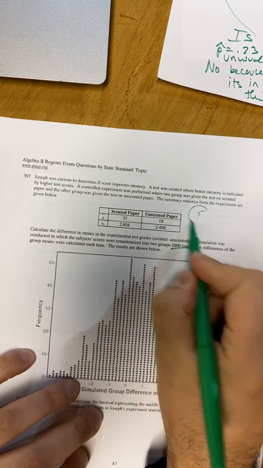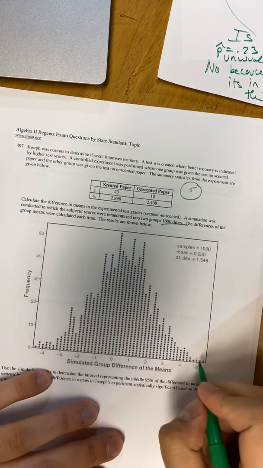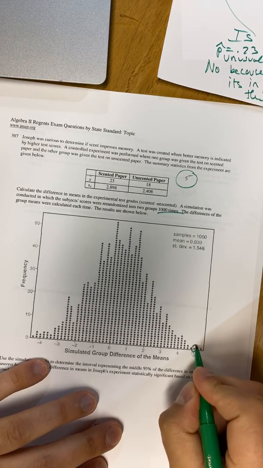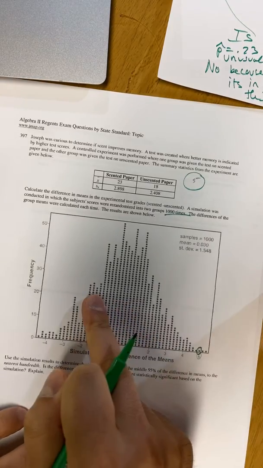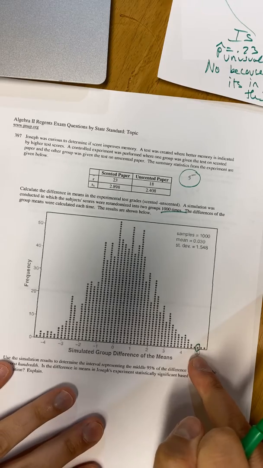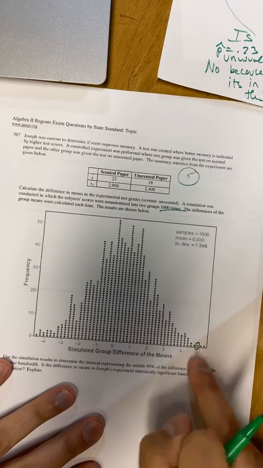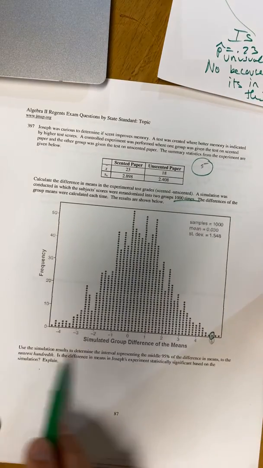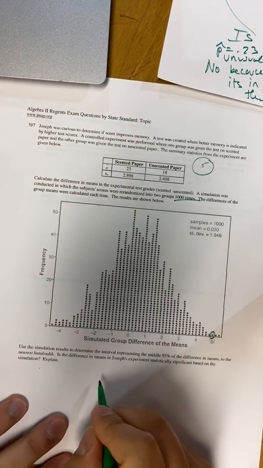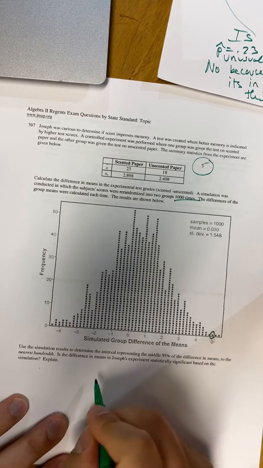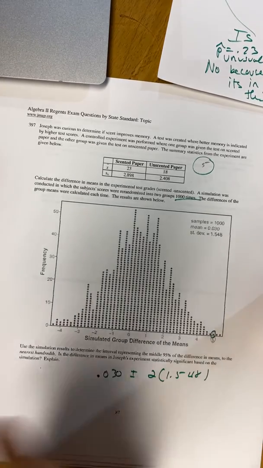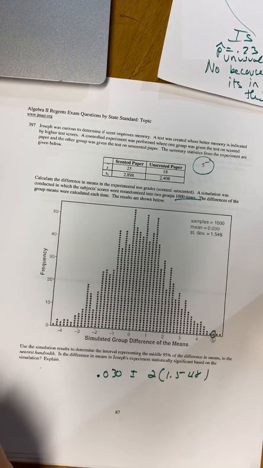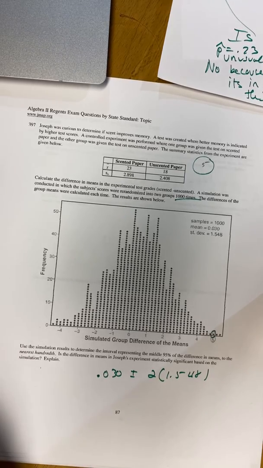So we found that they had a difference of 5. This is what we found right here. That's pretty unusual. We should have found something in here. But because we found something out here, I'm willing to bet that the scented paper worked. We should not have been able to find that by dumb luck. Use a simulation to determine the interval representing the middle 95%, 0 plus or minus 2 times 1.548. Let me quickly do that.